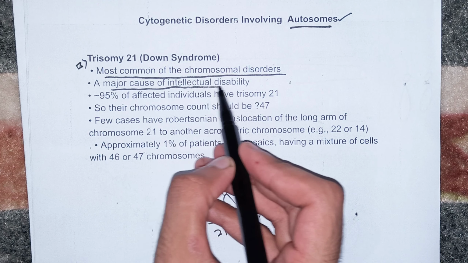Okay, and the one chromosome that is added here on chromosome number 21, it may show Robertsonian translocation. Robertsonian translocation of the long arm of chromosome number 21 to another acrocentric chromosome, for example on the 22nd pair, or with the chromosome on the 14th pair.